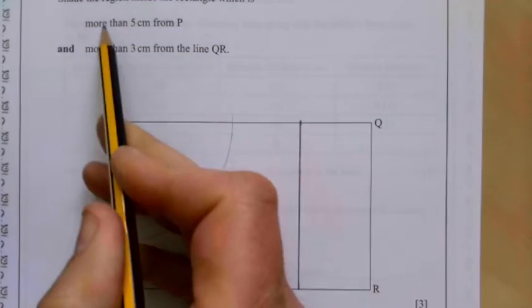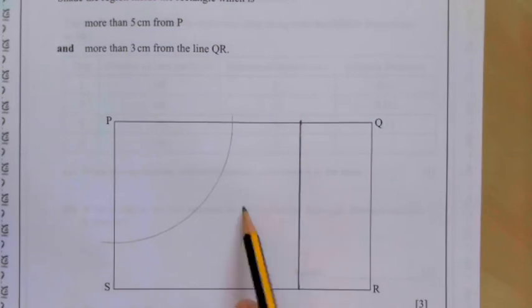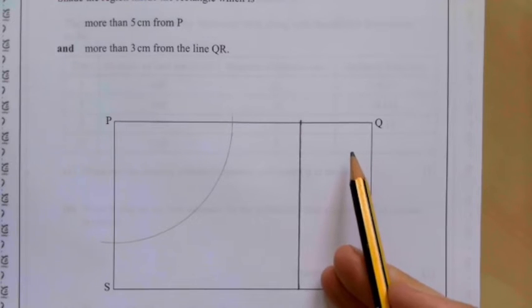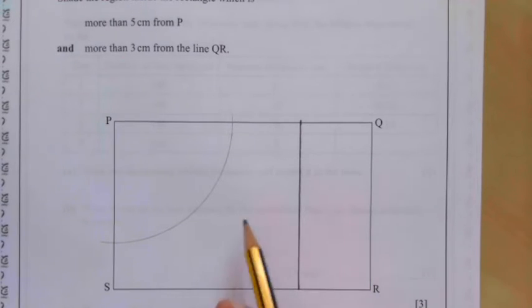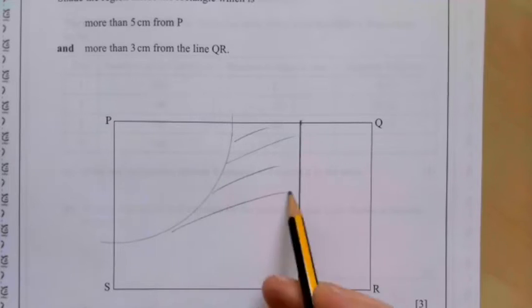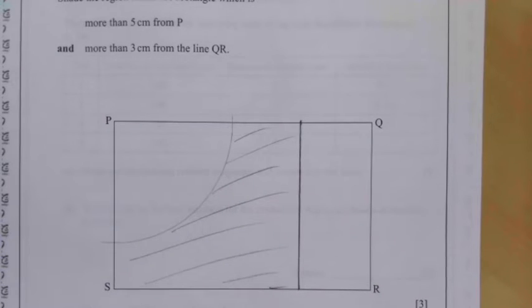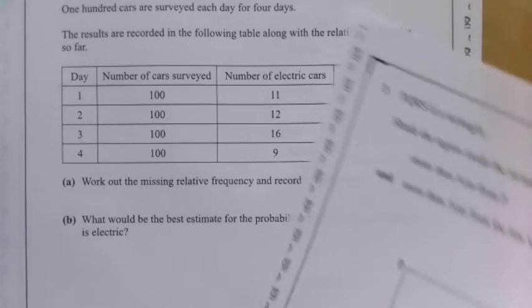So where are we looking for? More than 5 centimeters from P is this, and more than 3 centimeters from QR is this. So the bit we want is that there.